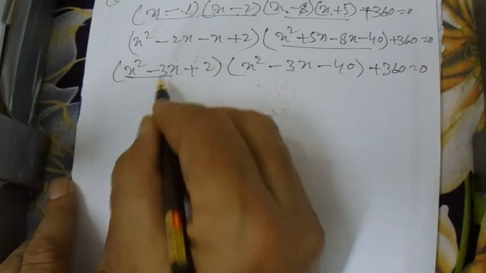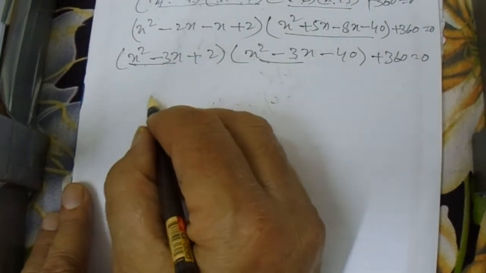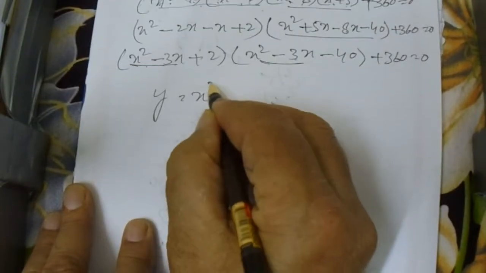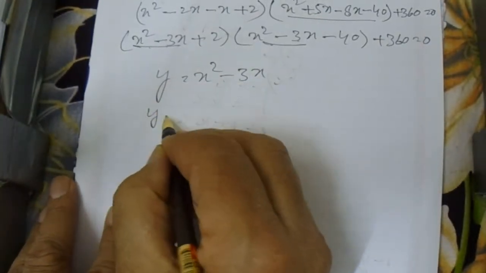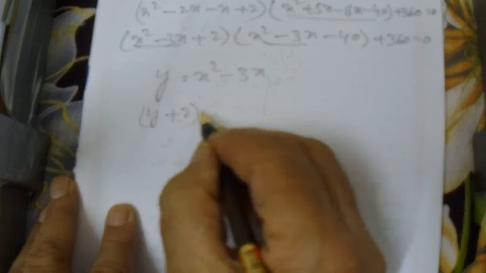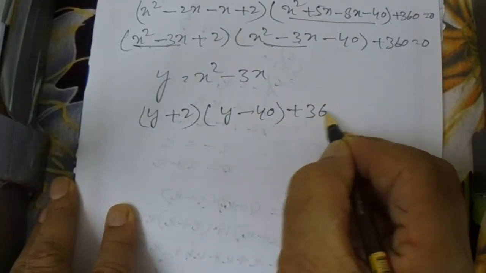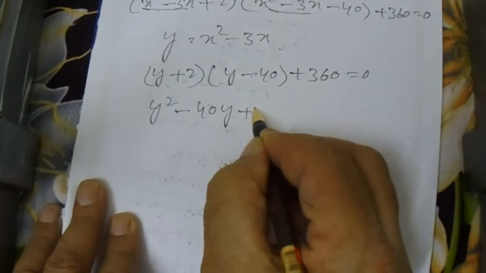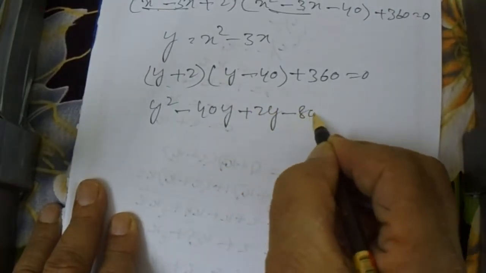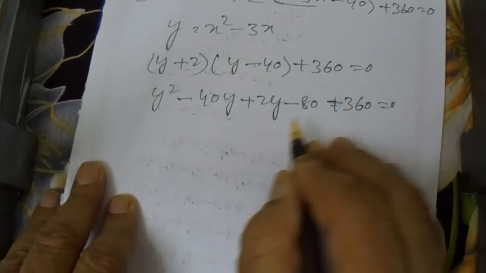Now these two terms are the same, we let these two terms equal y. Y is equal to x square minus 3x, and we write y plus 2 again, and y minus 40 and plus 360 is equal to 0. Now we multiply: y square minus 40y plus 2y minus 80 plus 360 is equal to 0.